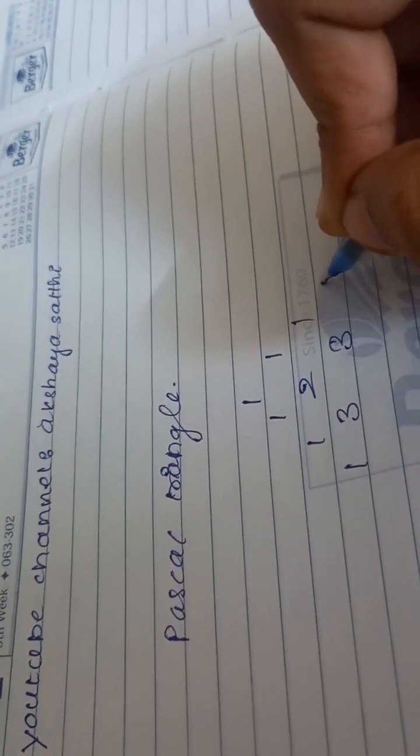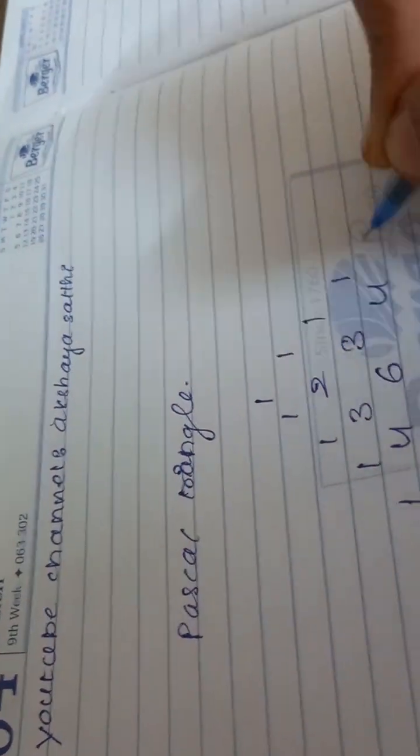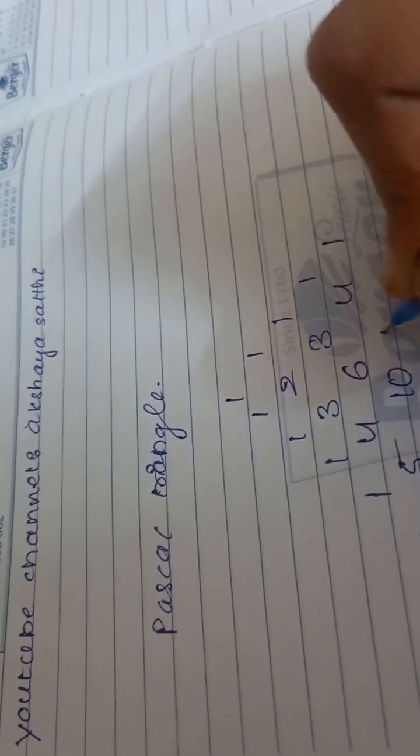Then 1 1, 1 4 6 4 1, 1 5 10 10 5 and 1. So this is about the Pascal triangle. You know how this triangle is formed. Let me just explain to you.